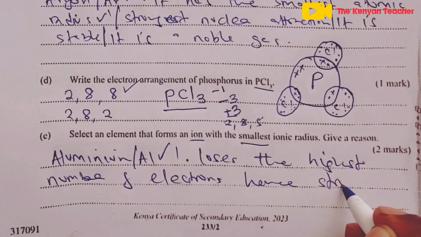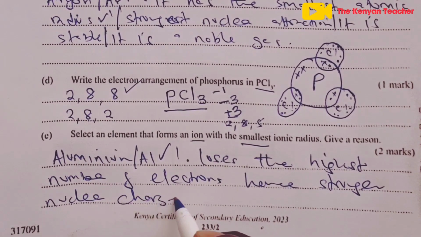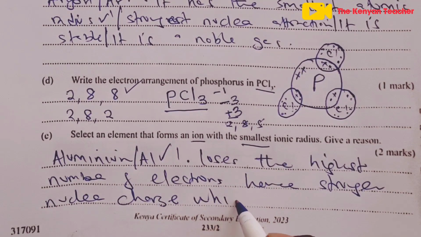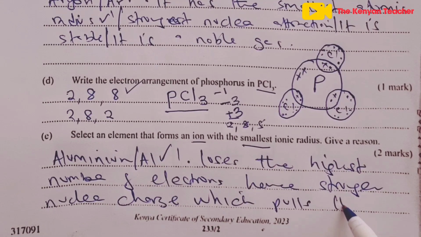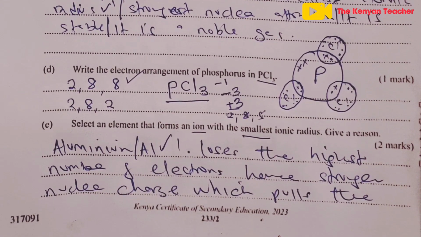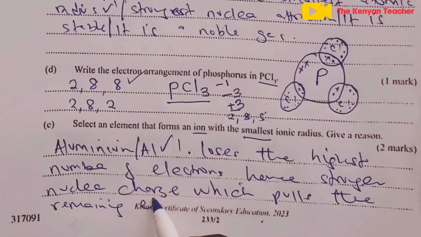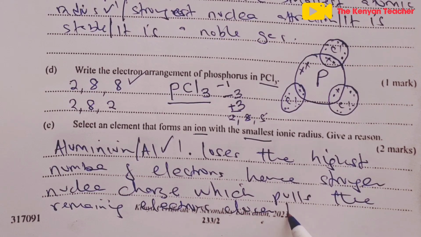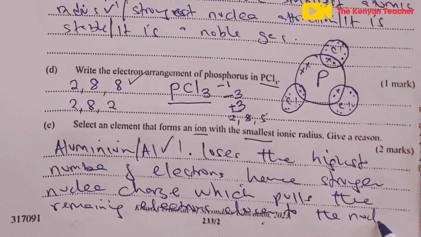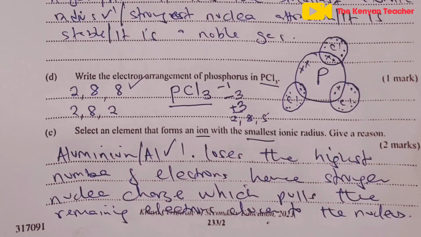Stronger nuclear charge would then pull the remaining electrons closer to the nucleus. So this explains why the ion of aluminum would actually be the smallest.